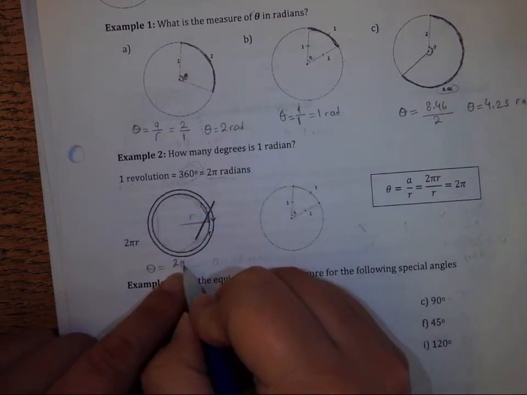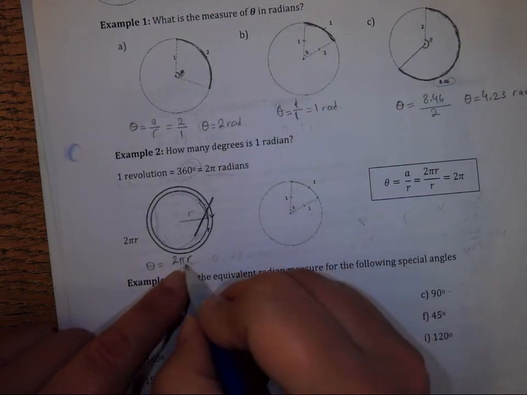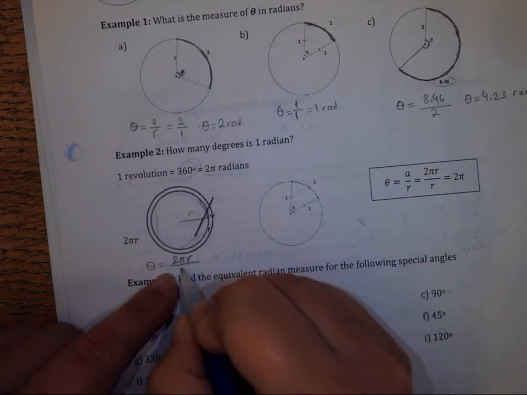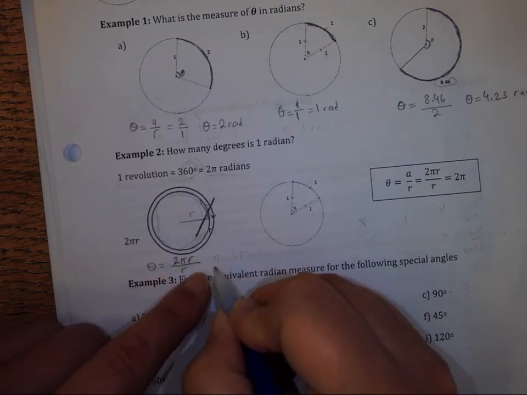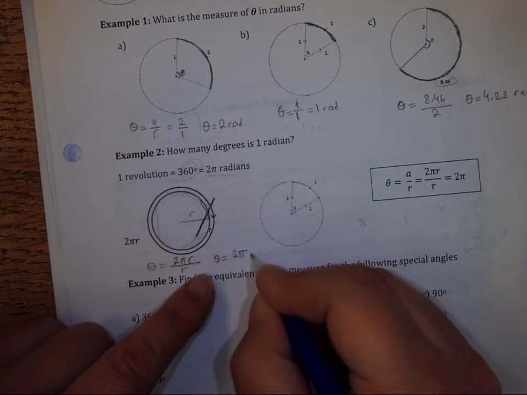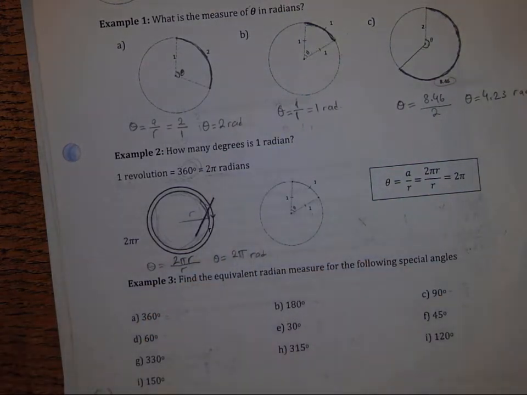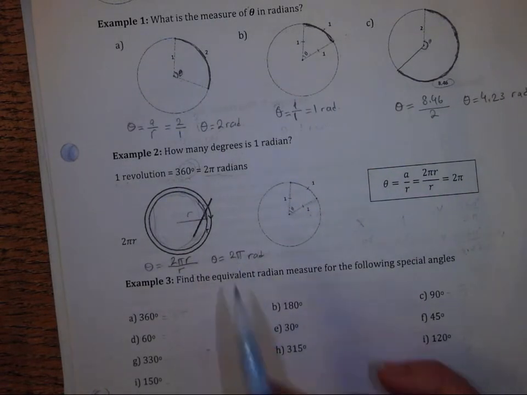So 2 pi r. We divide this by r, right? A over r. So r and r cancel, and that gives you 2 pi radians. So this means 360 degrees equals 2 pi radians. If you want to calculate the approximate value, you can replace pi with 3.14.